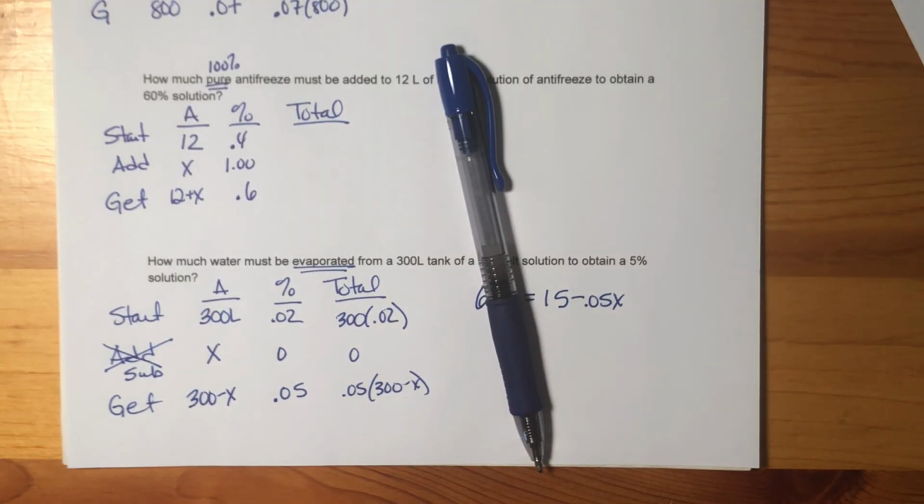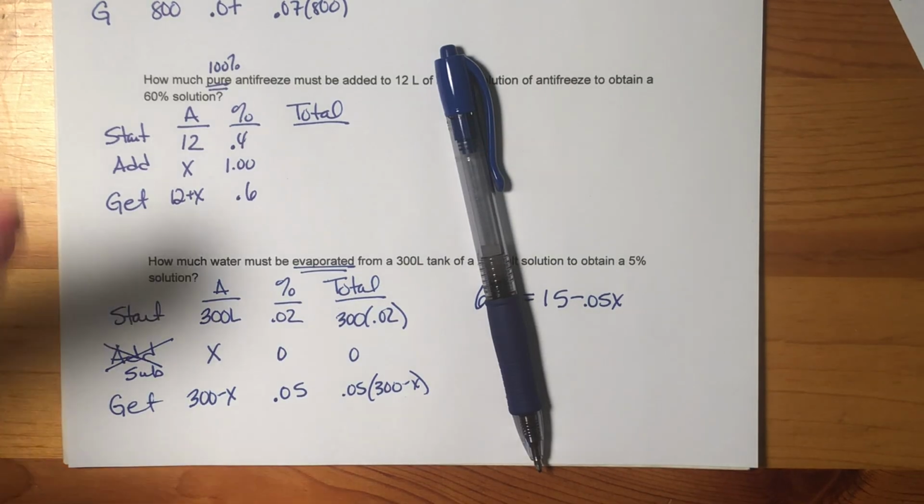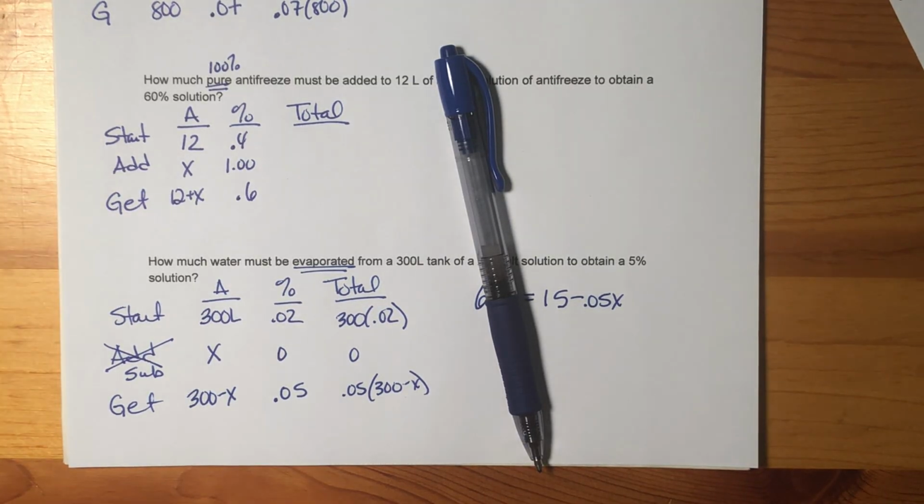Okay, this is day 2 of the problem set, so you're probably really good with your mixture problems at this part. I just want to make sure you're good with setting up your start, add, get. As soon as you see it's a mixture, jump right to it, start, add, get.